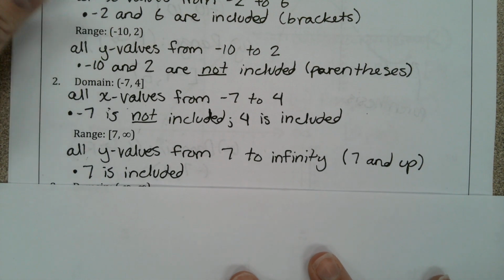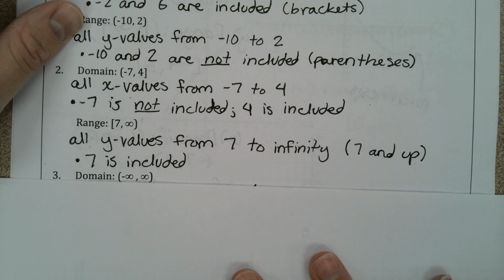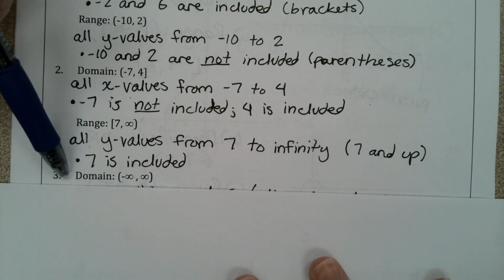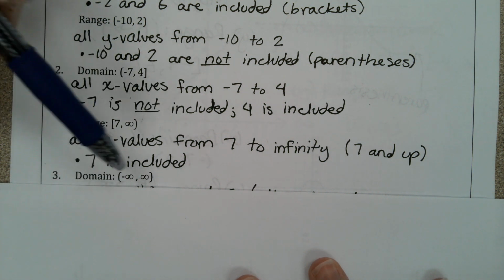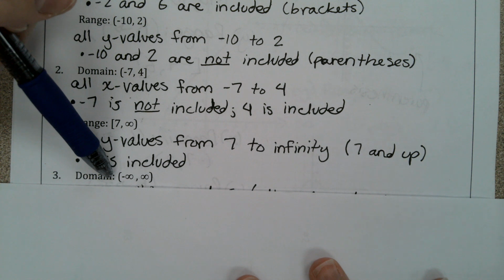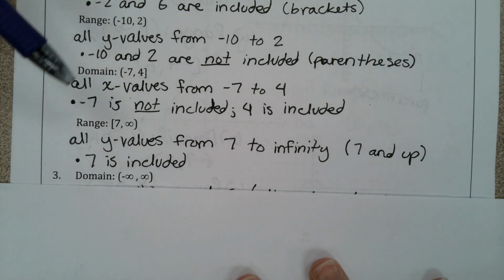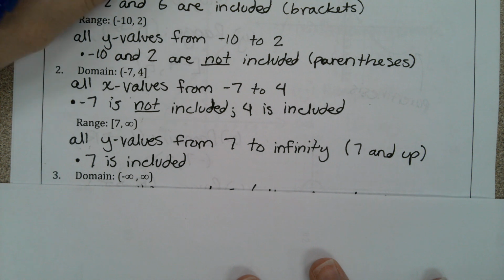I've got one more example. Domain. This is a very common domain, probably the most common one you're going to see in this class. A reminder though, your domain is not always negative infinity to infinity. A lot of students will assume that. It's not always the case. Most of the time, yes, but always, no. Really think about it before you put this down.